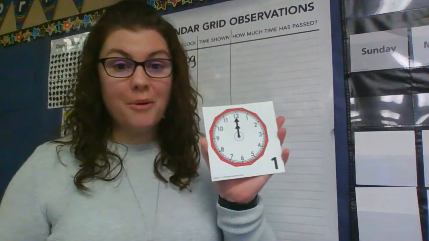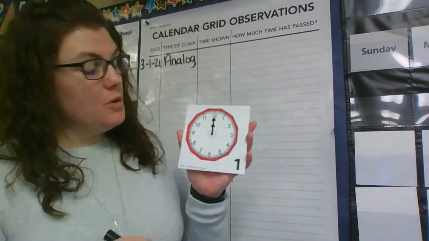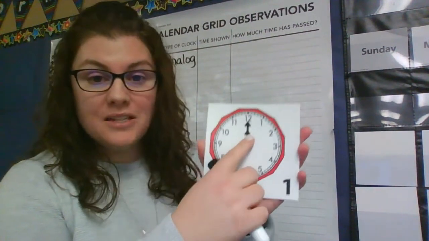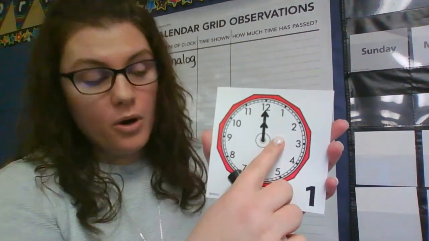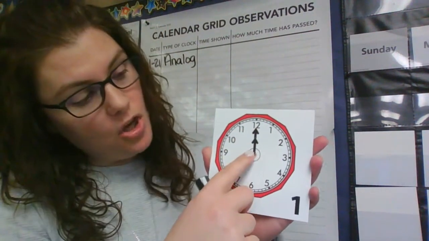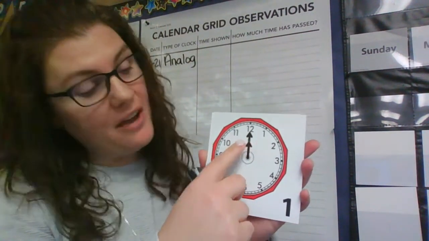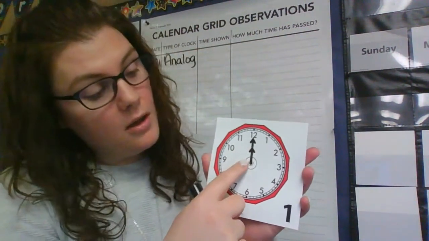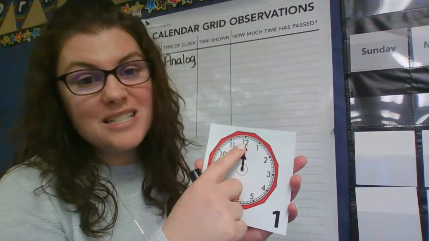Now, we need to talk about what time it is. So remember, there are 2 hands on an analog clock. The short hand is the hour, and the long hand is the minute. Whichever number the short hand is pointing to is the hour. Whatever the long hand is pointing to is the minute.